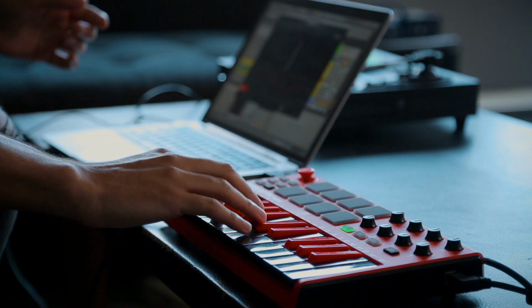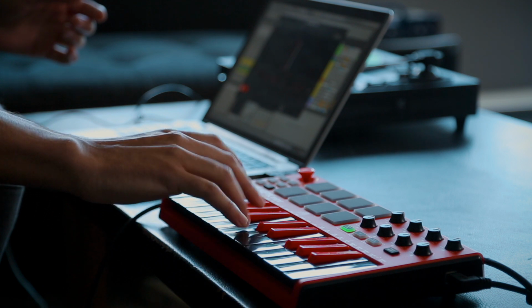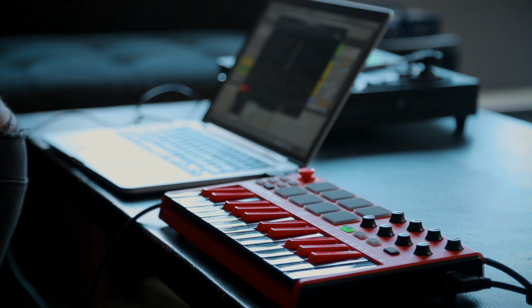So now when I play, it's just choosing that one sample and pitching it up and down, so I can play like an instrument. And so with the rest of everything else, it sounds like this.